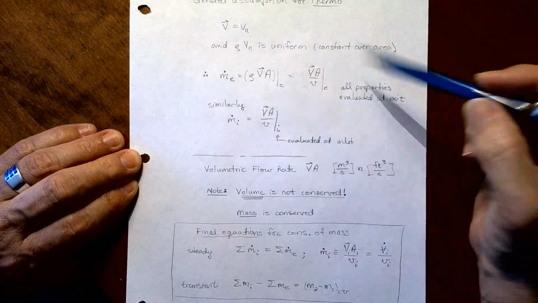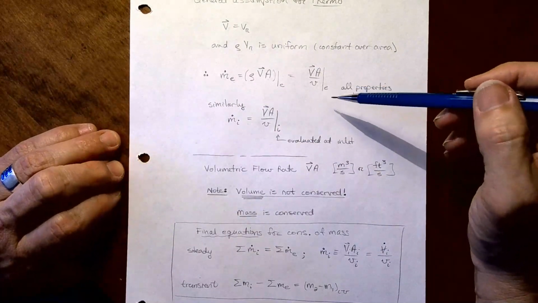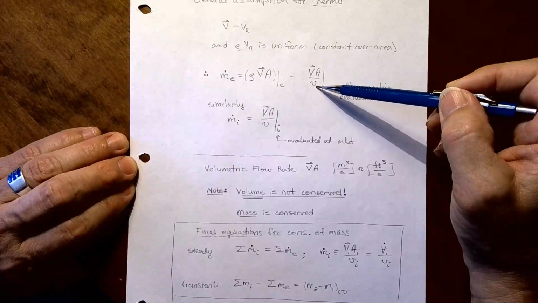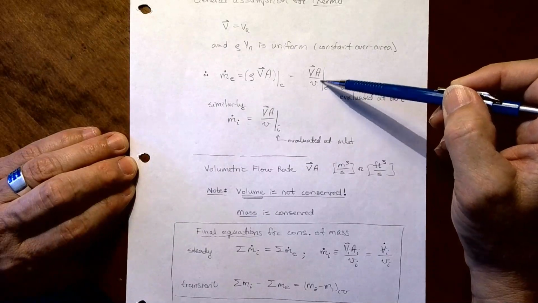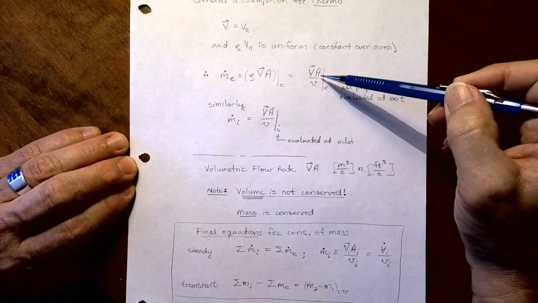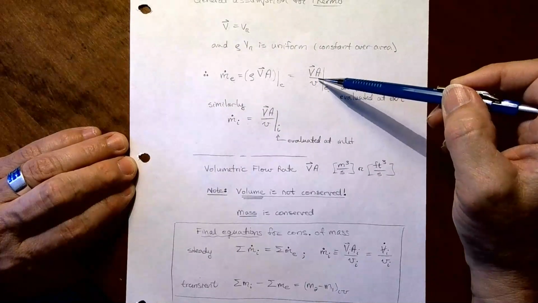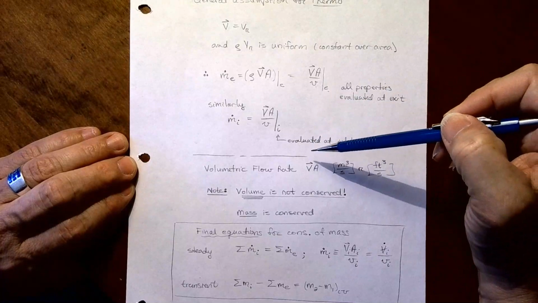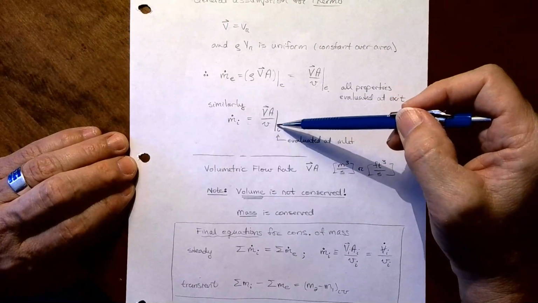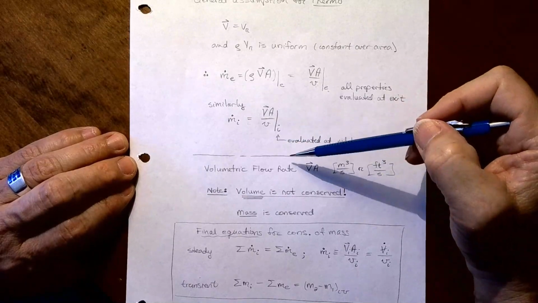Inlet or exit, that still works. The only thing you have to remember is that each of these properties, velocity, the area, and the specific volume, all are at that same port. These all must be evaluated at the same port, whether it's an inlet or an exit. So there's another equation to remember that's really just dealing with the kinematics of mass flow.